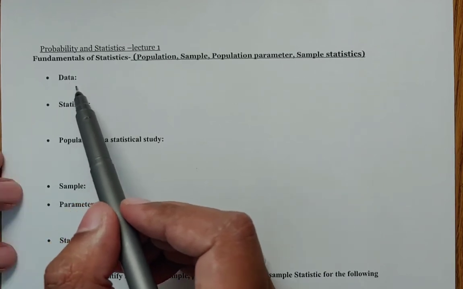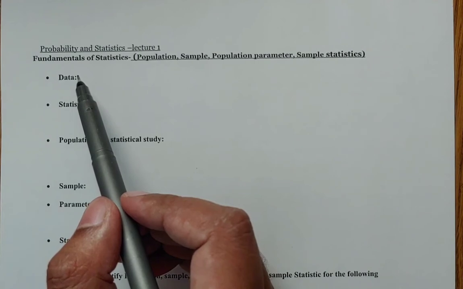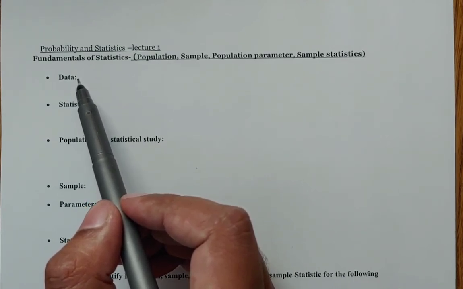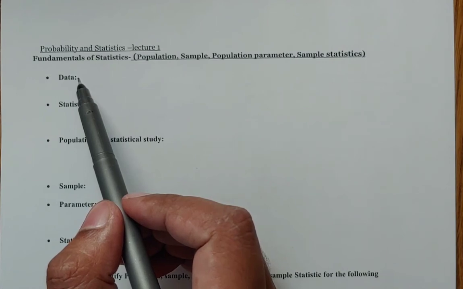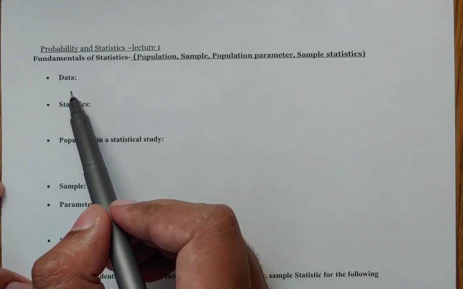Data is any information obtained from observation, counts, or measurement, or some process. By some process we get some information from somewhere, and that information is called data. It can be a number, it can be some other description, or some other items that we collect to study, to get some observations, to get some conclusions, to do some research. That information is called data.